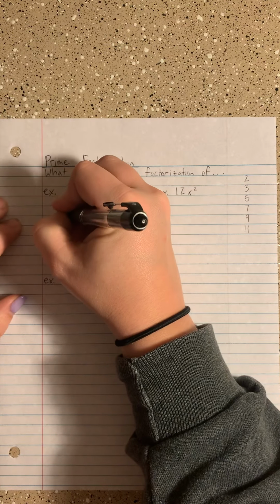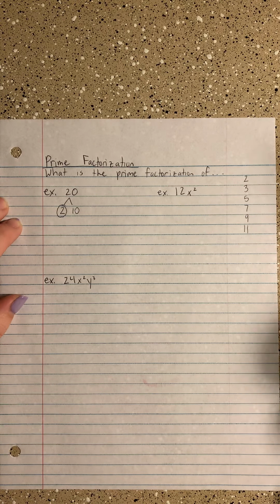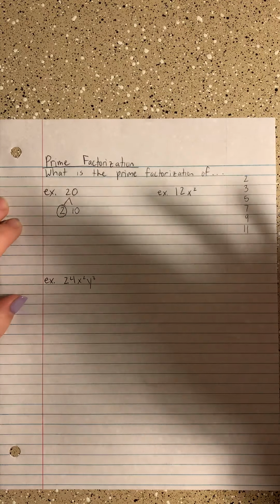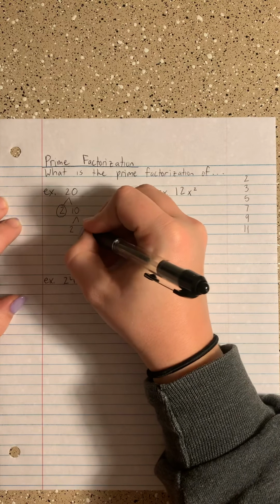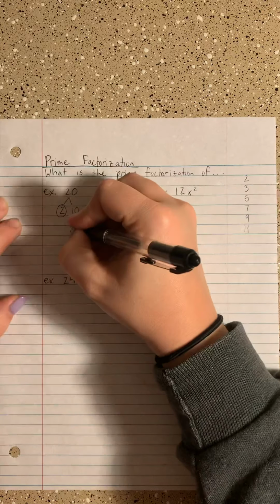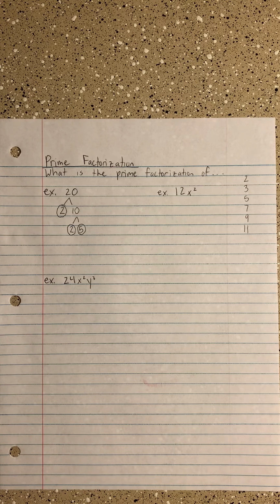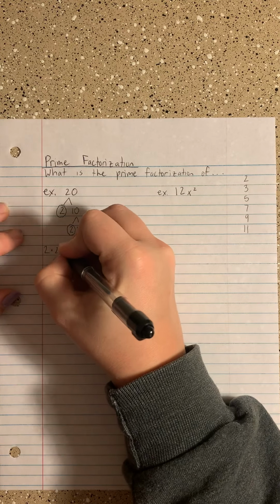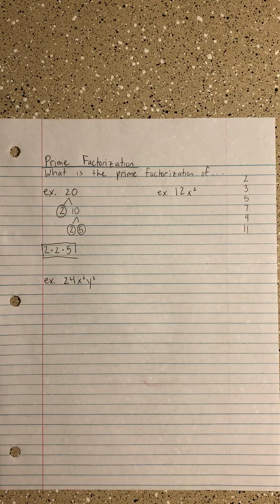2 is a prime number, so we're done with that. 10 is not, so we need to keep going. We can keep breaking this down, okay? So again, you're going to look at 10 and you want to find a prime number that you know goes into 10. Well, 2 goes into 10 as well. So I'm going to break 10 up into 2 and 5 because 2 times 5 is 10. Well, both of these are prime numbers, so we are done. The way you would then write this out is the prime factorization of 20 would be 2 times 2 times 5. That is the prime factorization of 20.